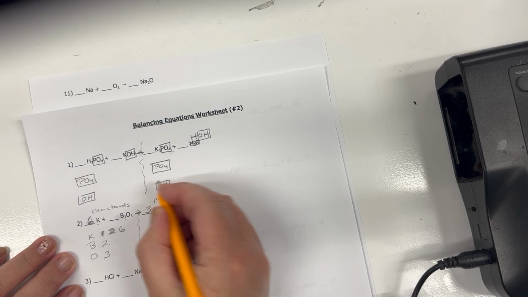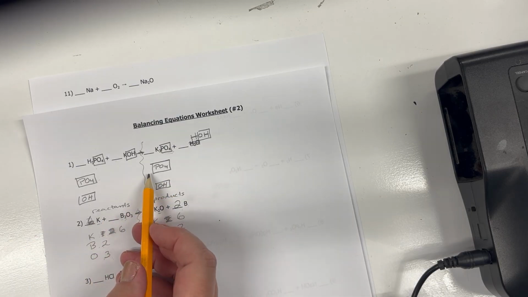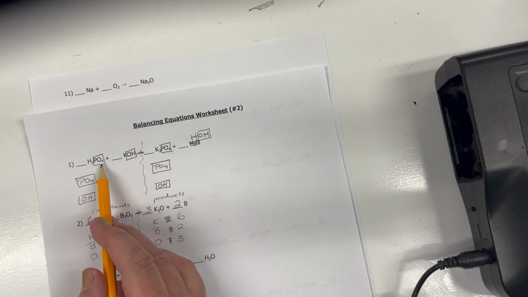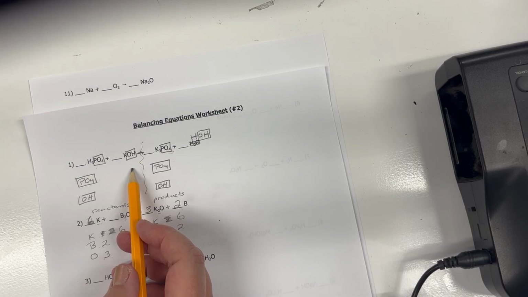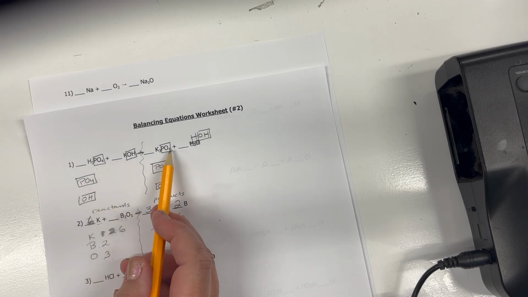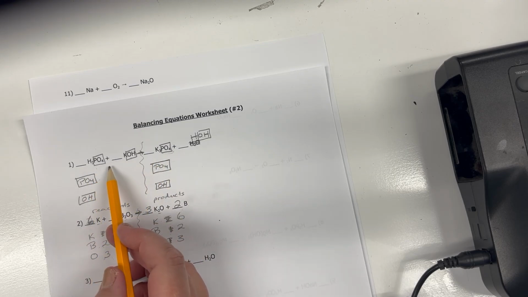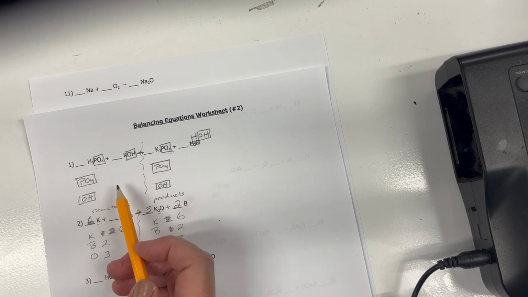You can balance this without boxing out the polyatomic ions, but then you're counting oxygens all over the place, and for me, that's very frustrating. If you don't identify the polyatomic ion, you can still balance by counting the hydrogens and oxygens separately and the phosphate separately. I feel like it's a little more work.